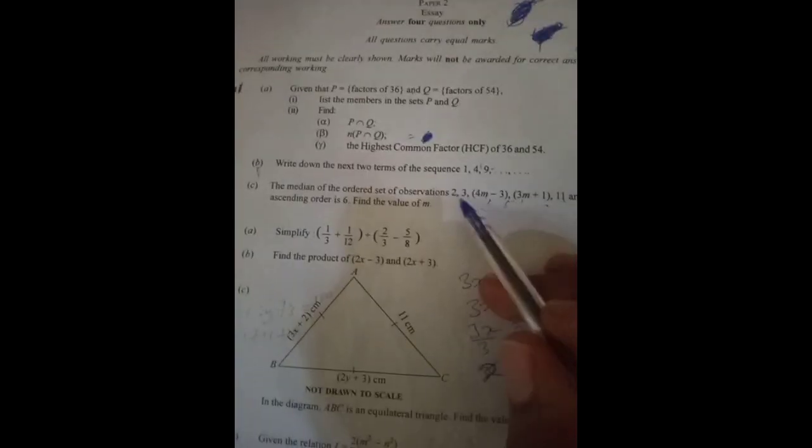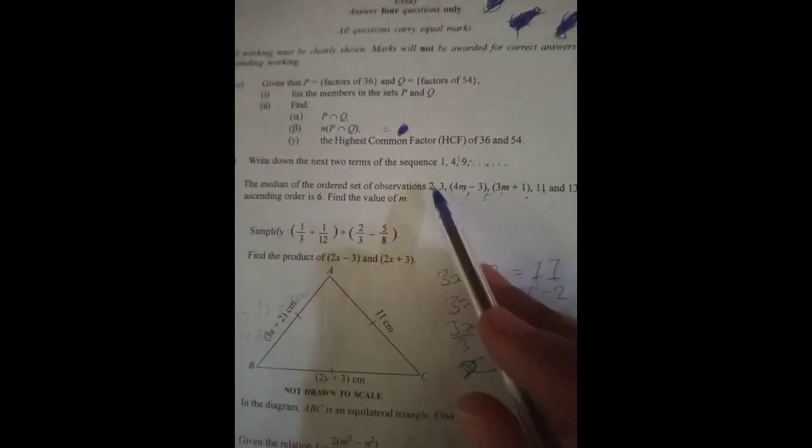When we hear median, we think of the middle number. So you count the numbers first. 1, 2, 3, 4, 5, 6. There are 6 numbers, an even number, so there will be 2 middle numbers.